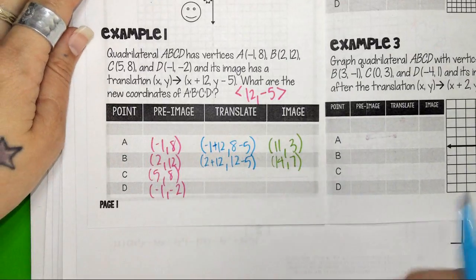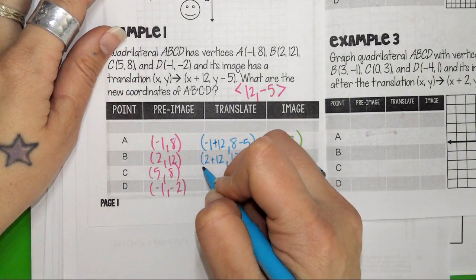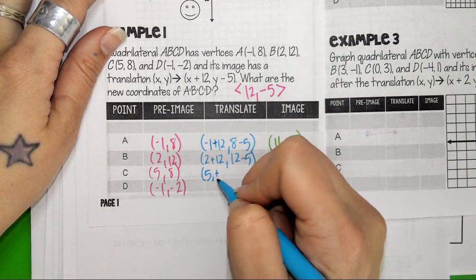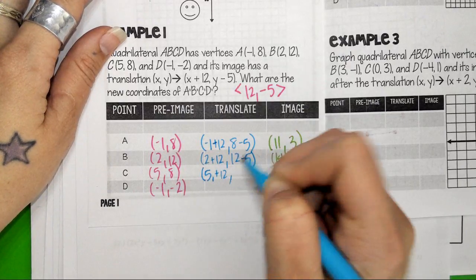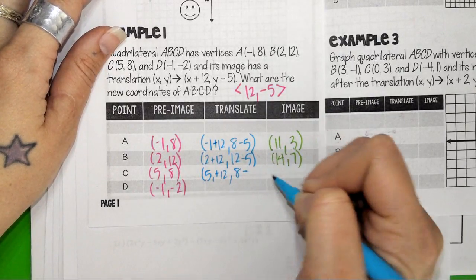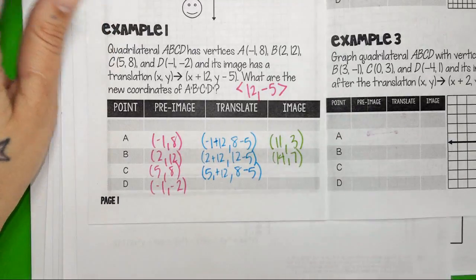Alright, for the C, we would have 5 plus what? 12. Then we would do 8 minus 5. Awesome. Take a point.